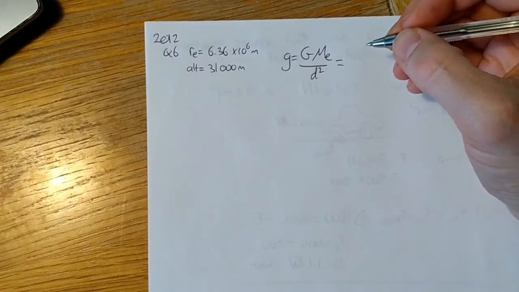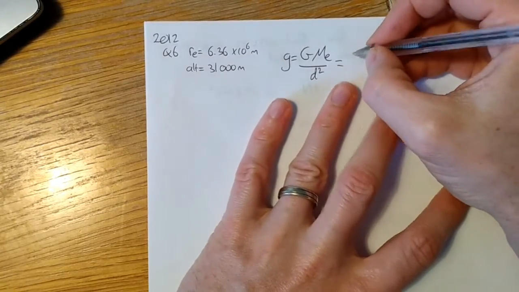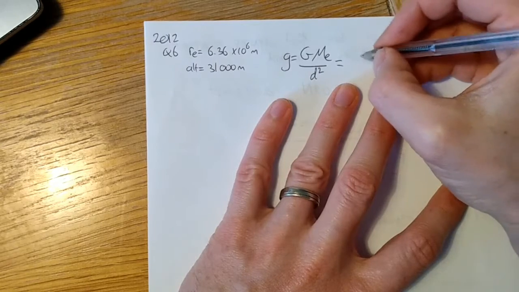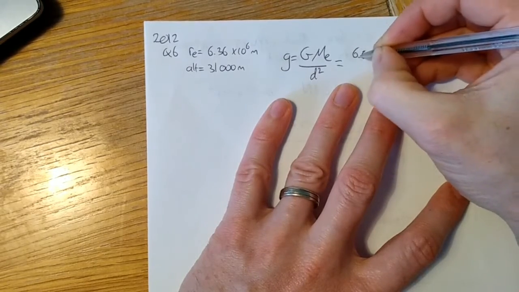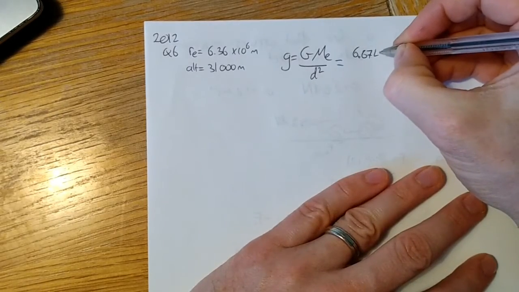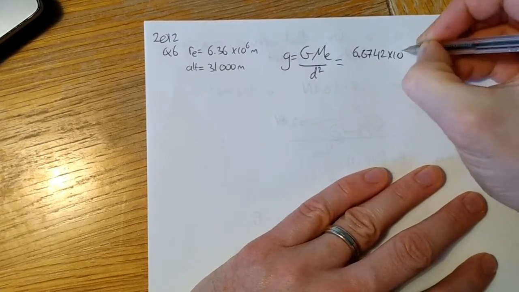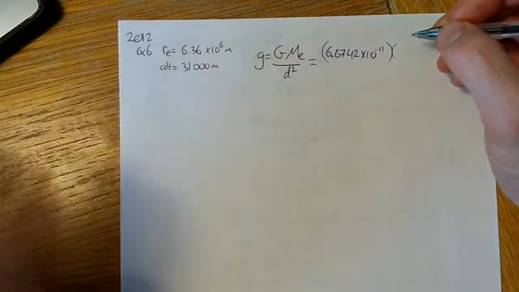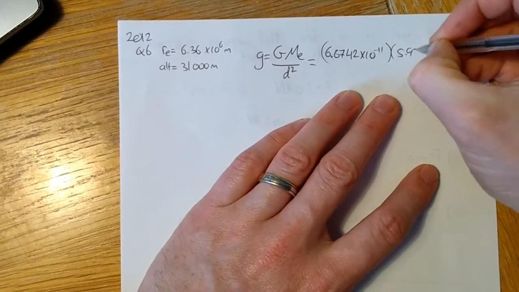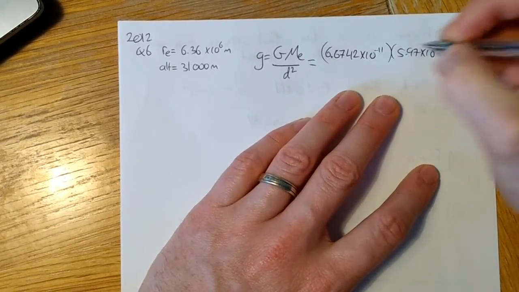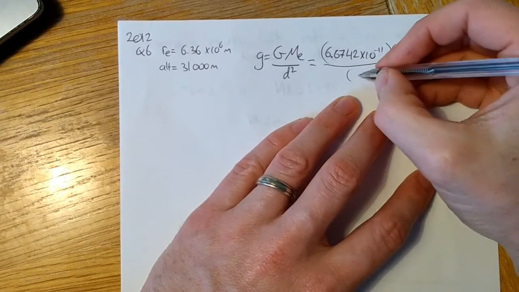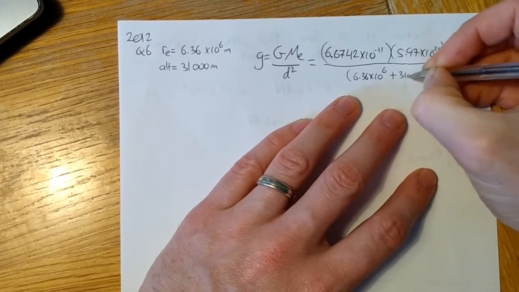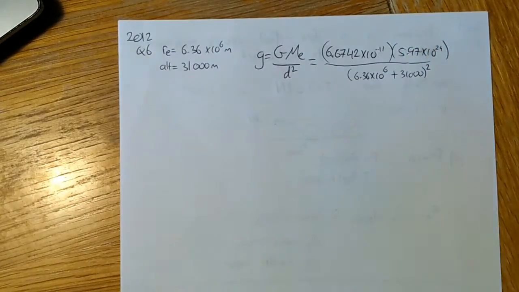So if you go to page 46 of your formula book, your log tables, you get the gravitational constant, which is 6.6742 by 10 to the negative 11. We're going to multiply that by the mass of the Earth, which is given in the question to be 5.97 by 10 to the 24. And then we are going to divide that by the total distance squared. So it is the original distance, the radius of the Earth, plus the 31,000, and that's going to be squared.